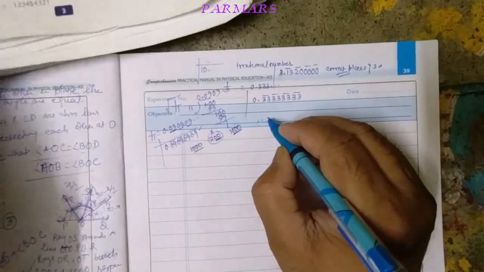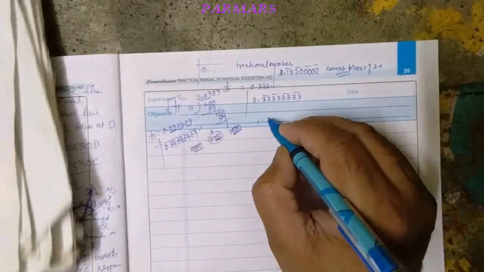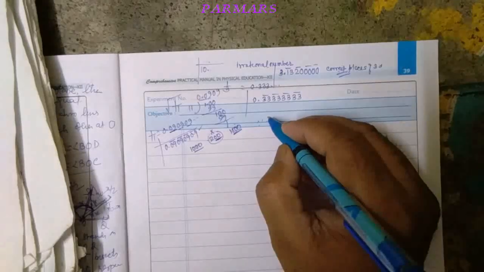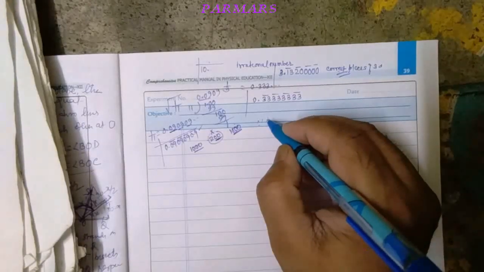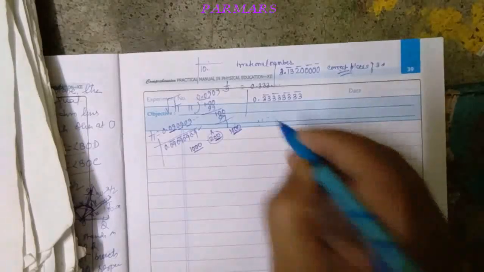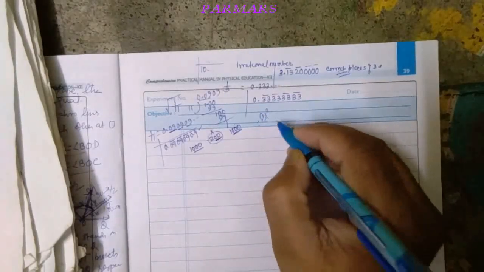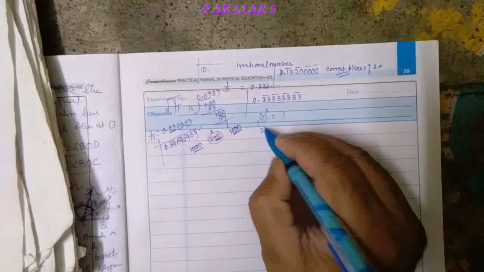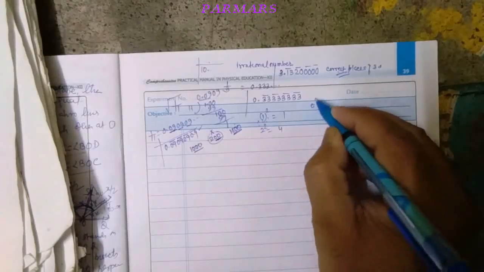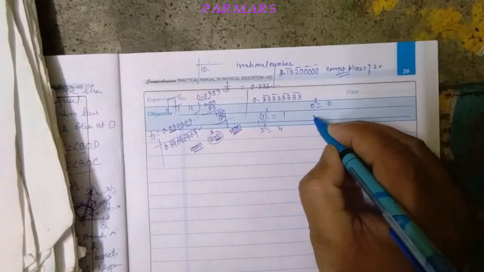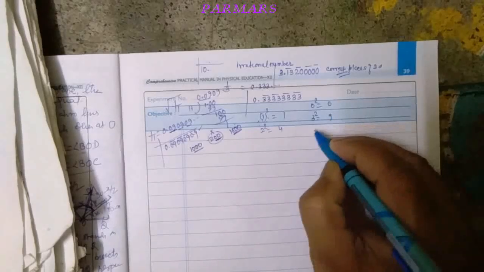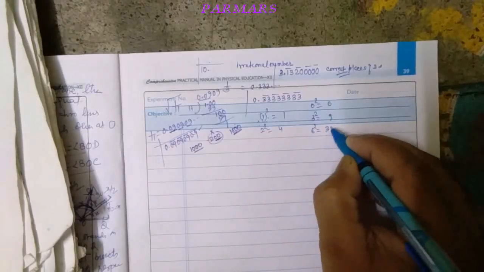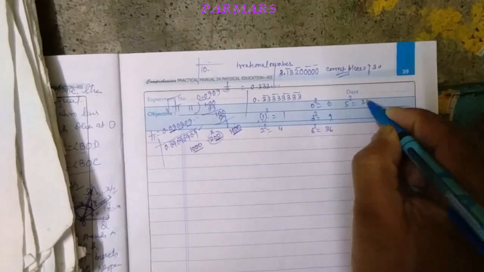I had given it in the PPT as well as the study videos. The square of a number other than 0 or 1: like 1 squared gives 1, 2 squared gives 4, 0 squared gives 0, 3 squared gives 9, 6 squared gives 36, 5 squared gives 25.